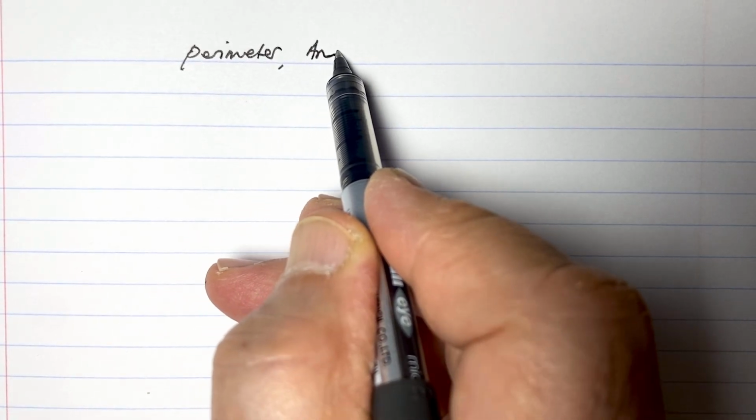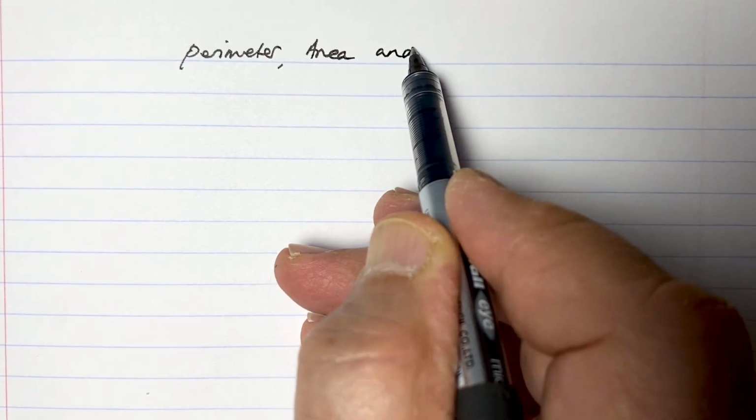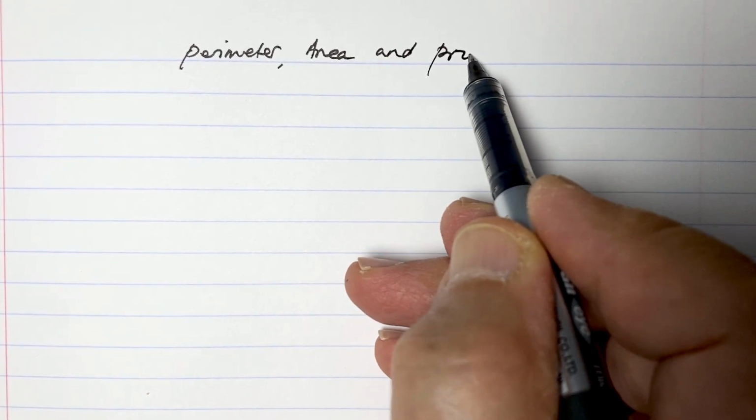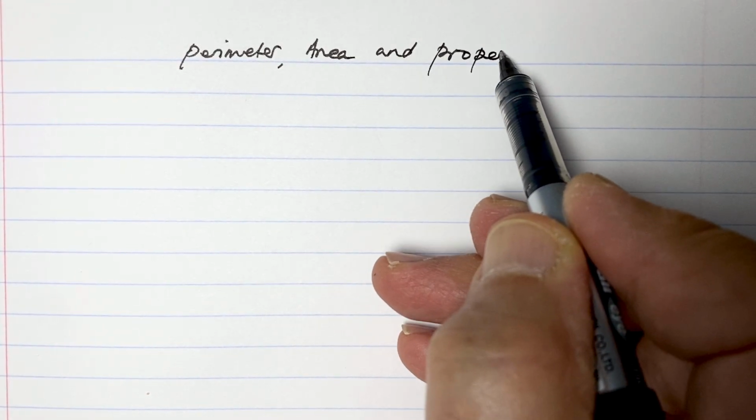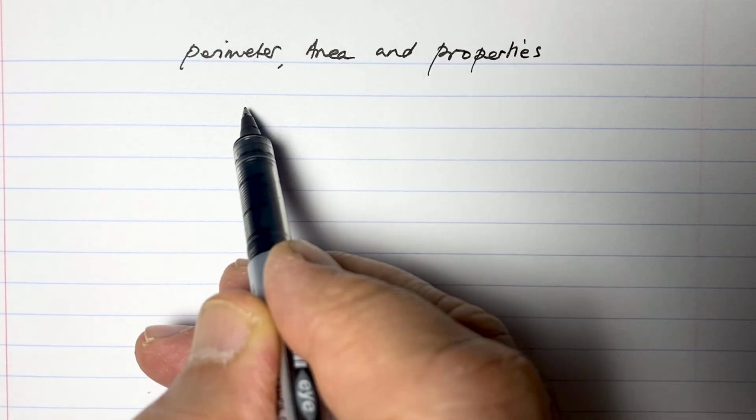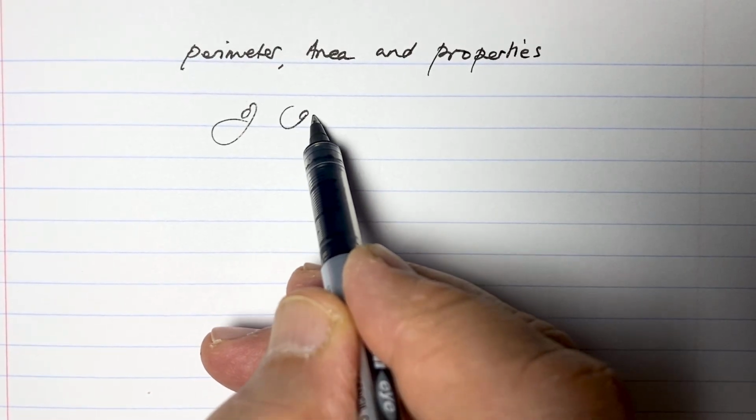I'm going to start today's lesson with the property, perimeter, and area of geometrical shapes. So we are looking for perimeter, area, and properties of geometrical shapes.